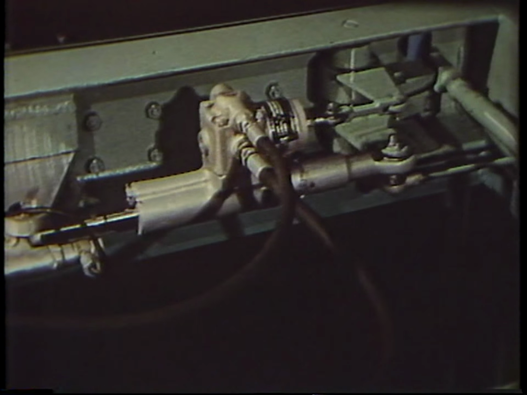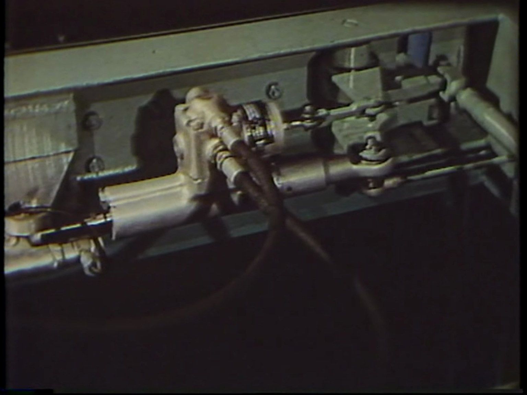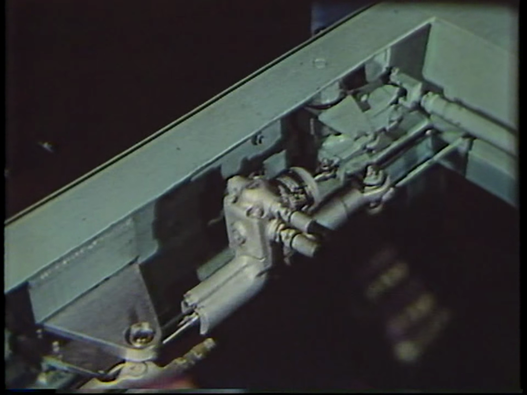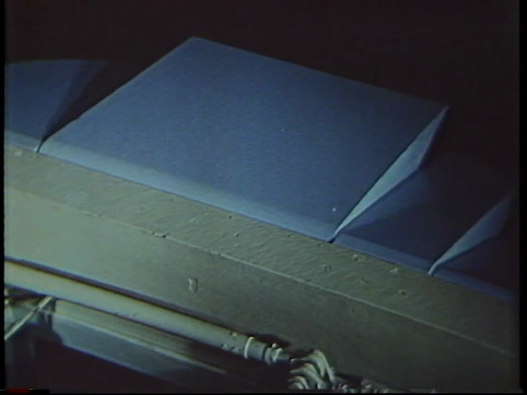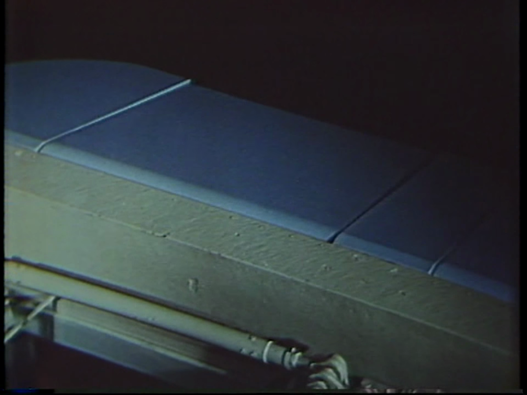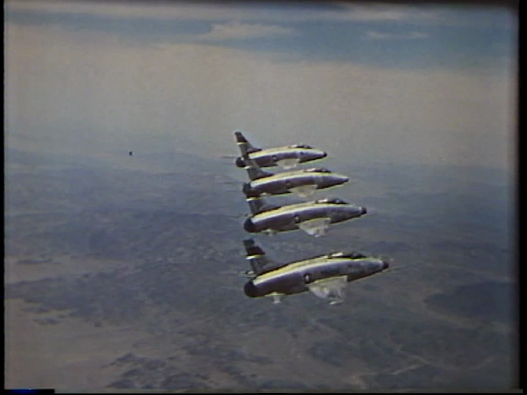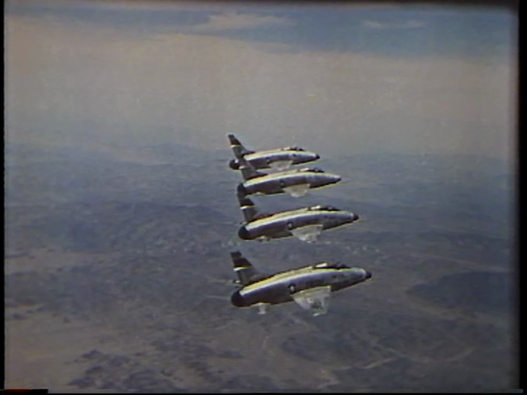For proper control at transonic speeds, powered controls are almost essential to overcome the huge forces on the control surfaces. These improvements in design are reducing shock stall troubles in the difficult earlier part of the transonic range.